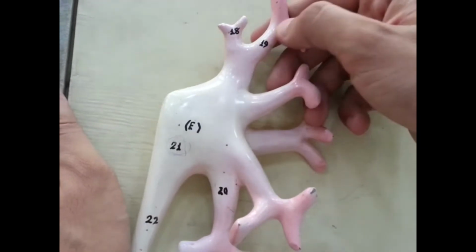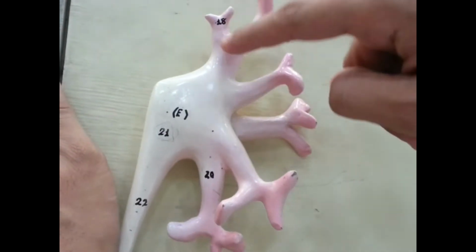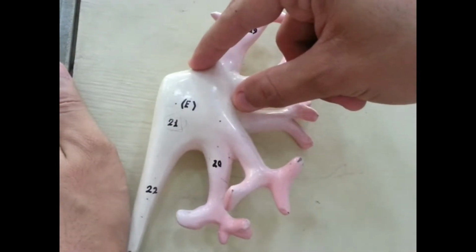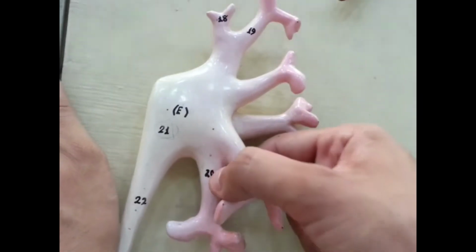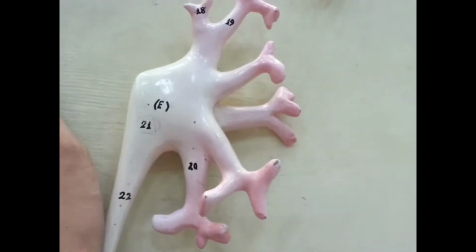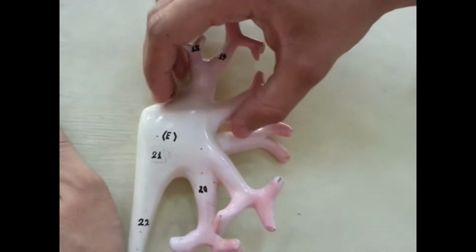19 is again collecting duct and the arc tubule. This should be minor calyx and this whole should be major calyx, and this should be caudal major calyx. This 20 caudal major calyx, 21 pelvis, 22 ureter. This should be caudal major calyx. This should be cranial cephalic major calyx.